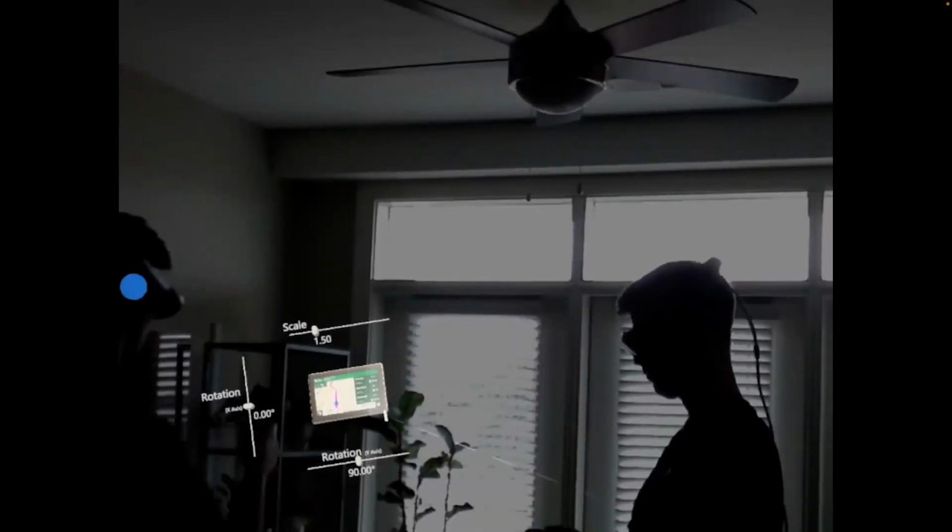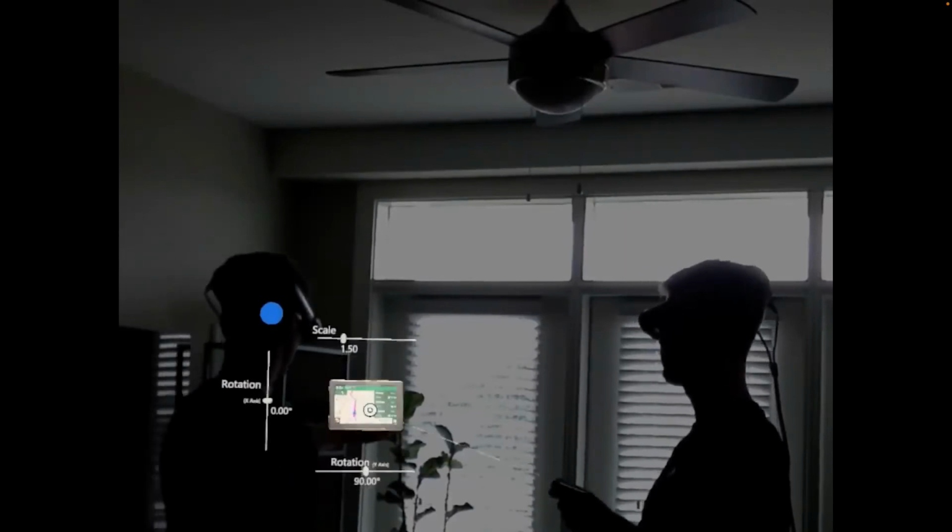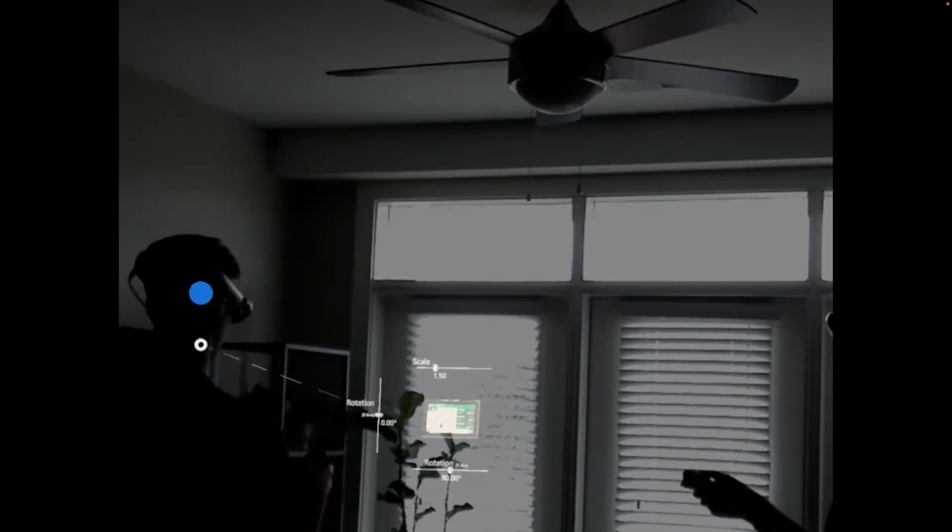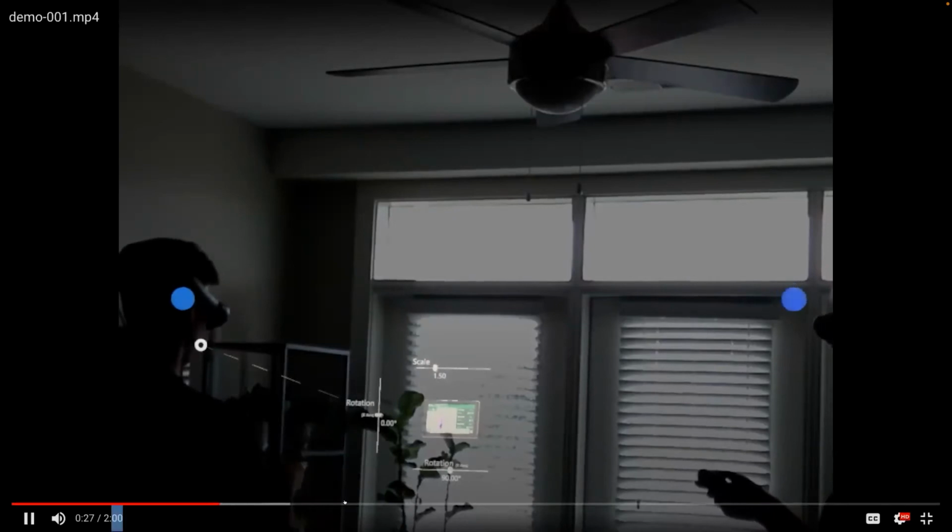As you see, it's tracking our headsets and our movements, and using MRTK for the transform. For the object manipulation, we're just syncing the positions of the objects, and the controller and so on.